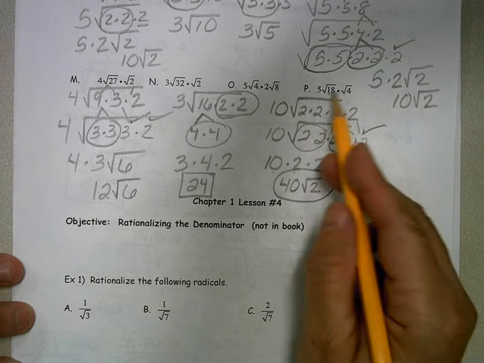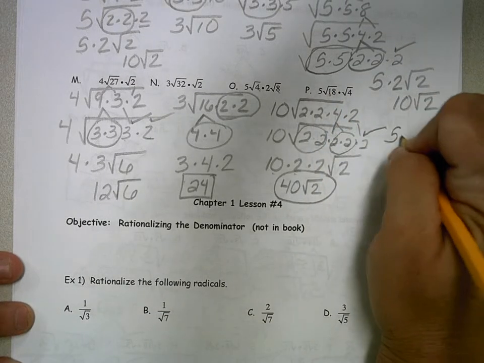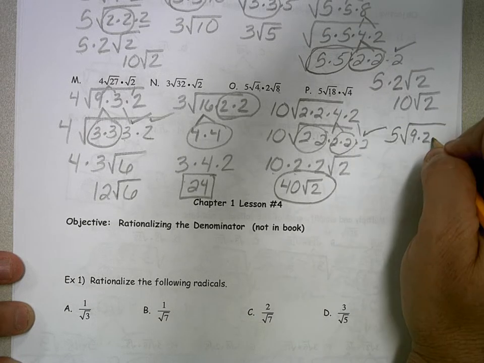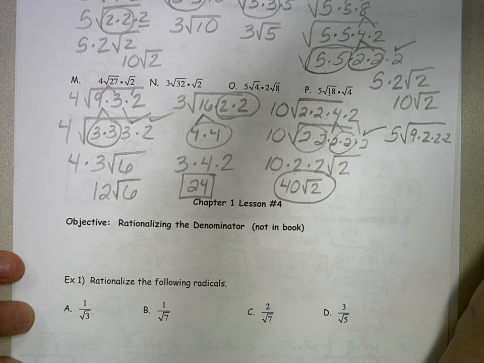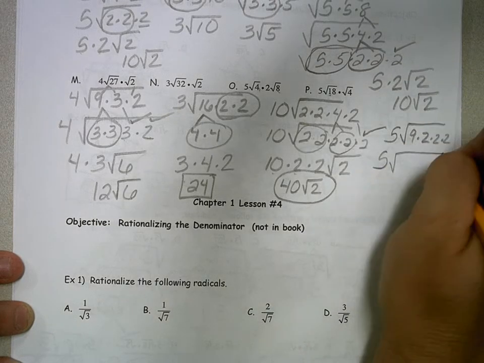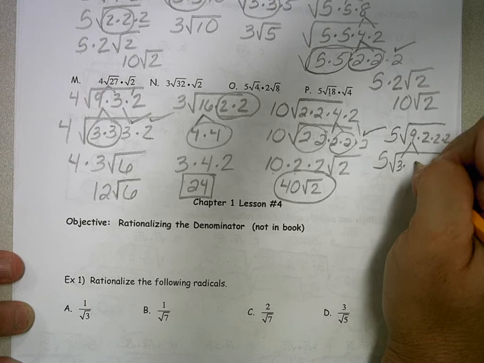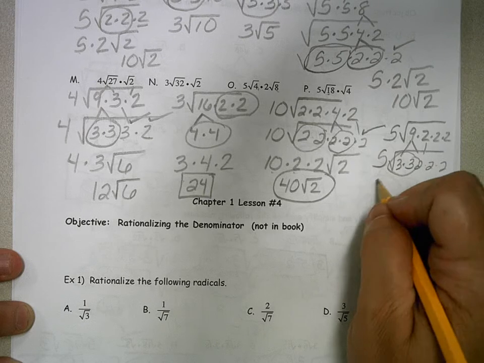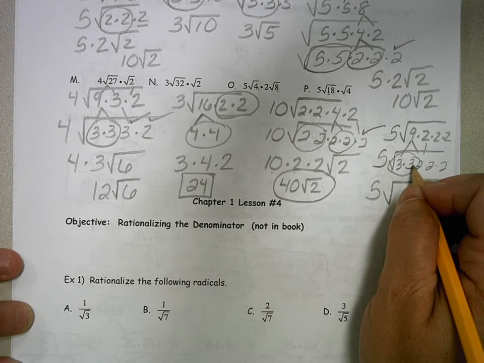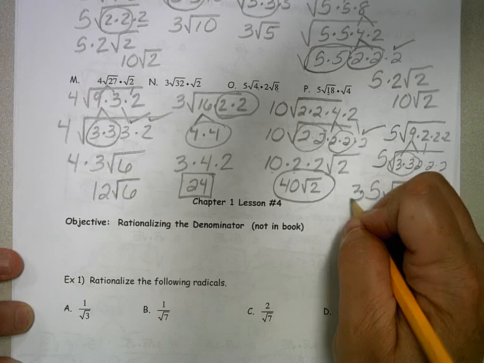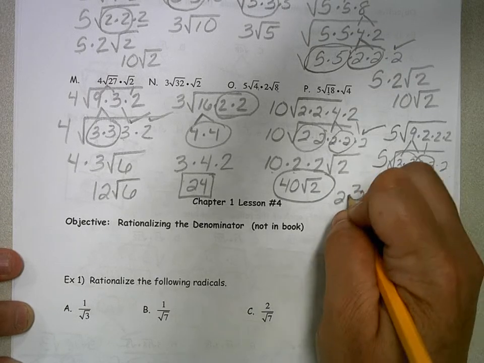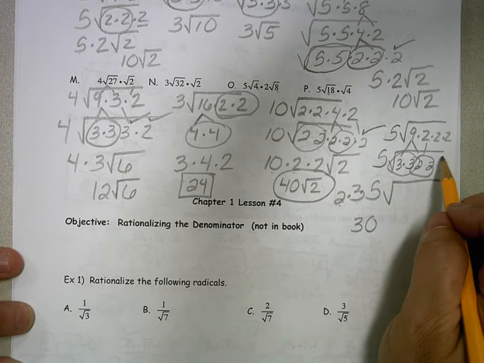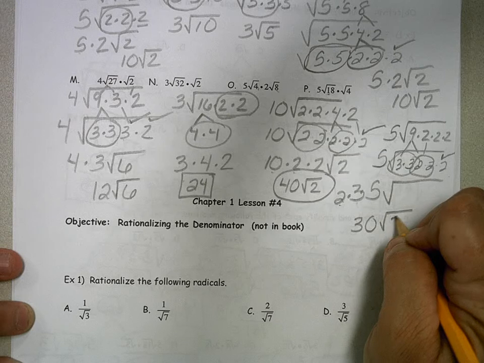And letter P, that 18, I'm going to rewrite as a 9 times 2. The 4, I'm going to rewrite as a 2 times 2. This 9 can be broken down again. So the 3's come out. The 2's come out. 2 times 3 is 6, times 5 is 30, and then that 2 is all alone under the square root sign.